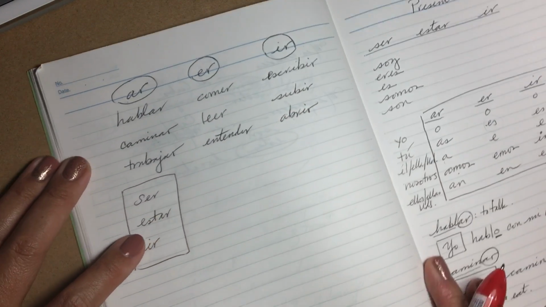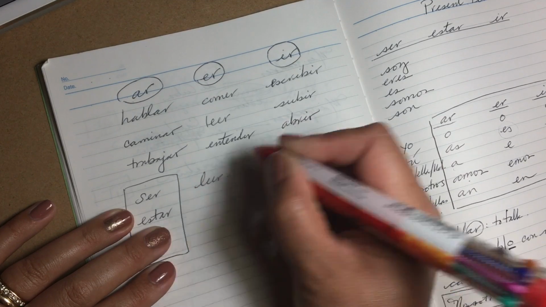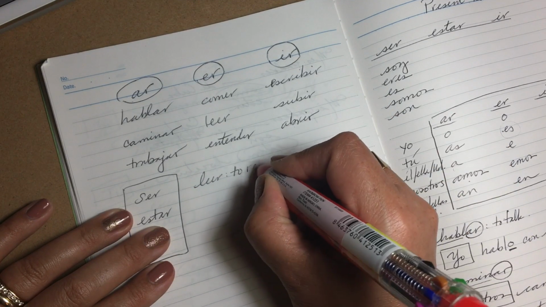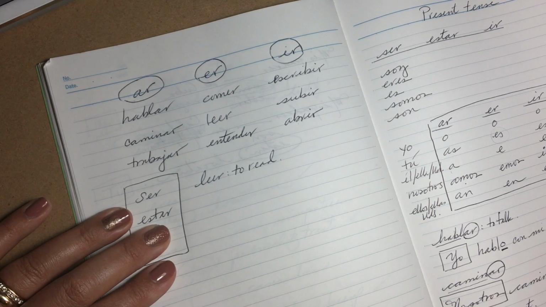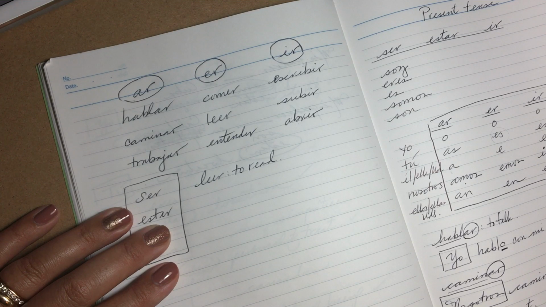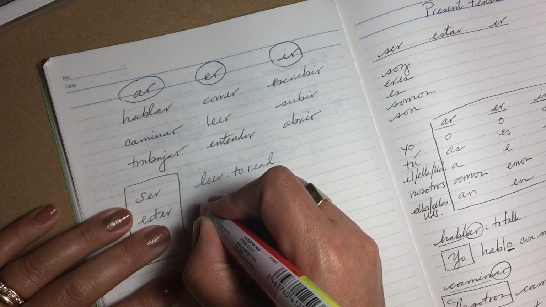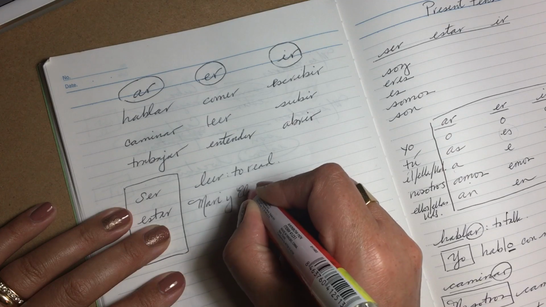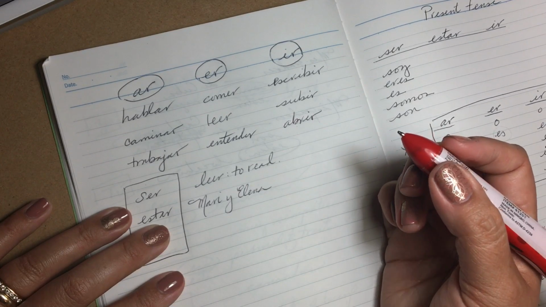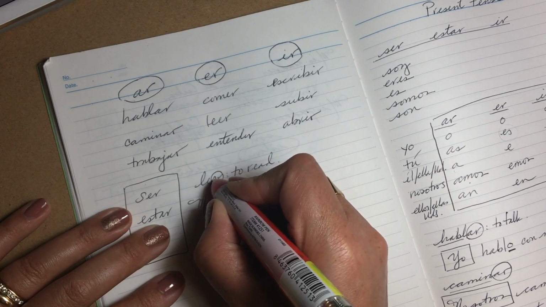Leer. Let's do leer. Leer means to read. What do they read? They read Harry Potter. So who are they? Mari y Elena. They read. So my ending was ER, right?